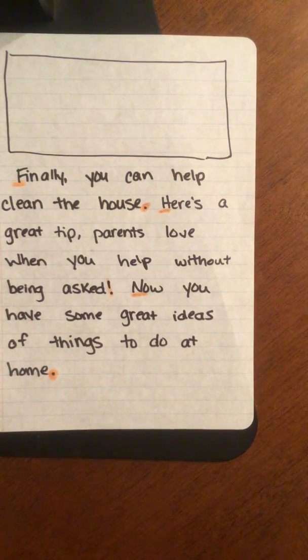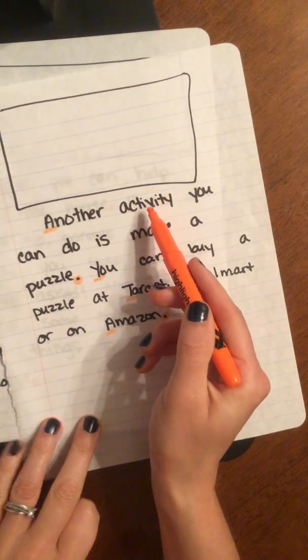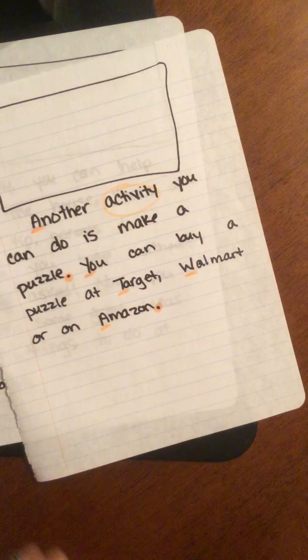One great tip, if there's ever a word you're not sure that you know how to spell when you're writing, like the word maybe activity, you can just put a light circle around it, and that'll tell you to go back to that word and maybe look up or ask how to spell that one later. Hope your writing turns out great.